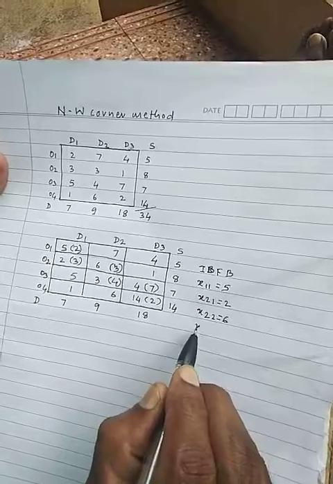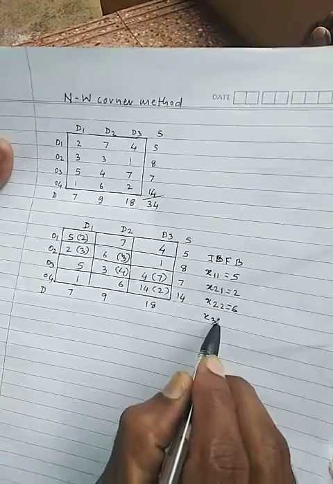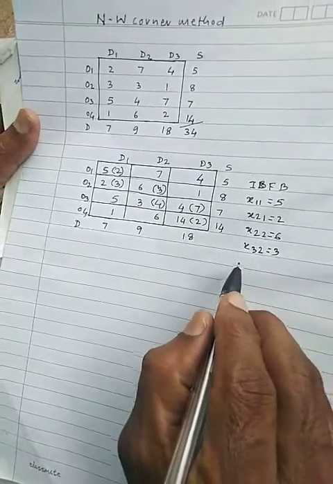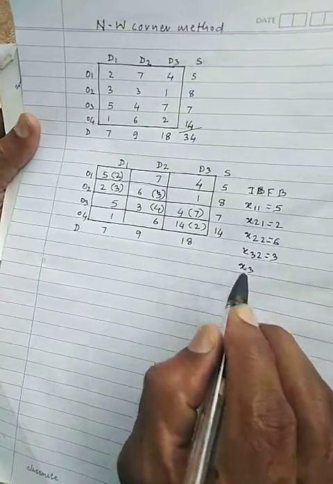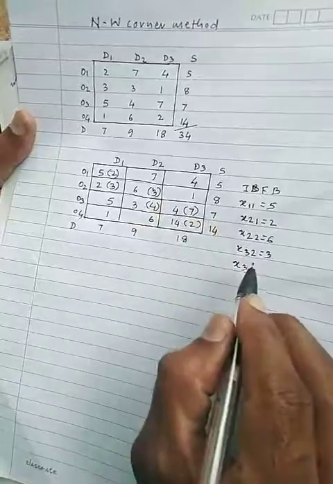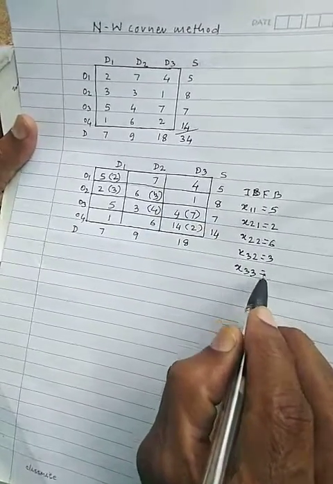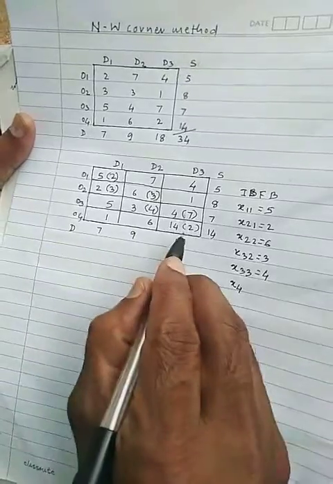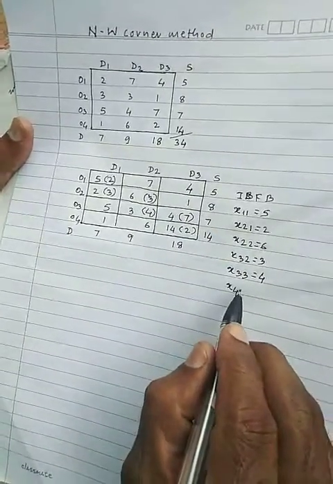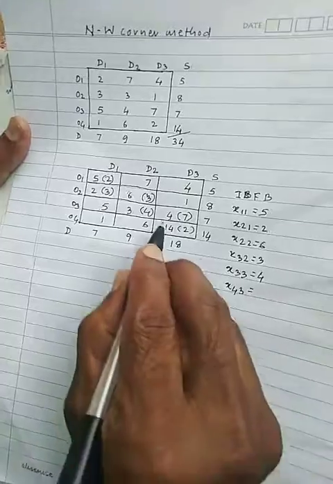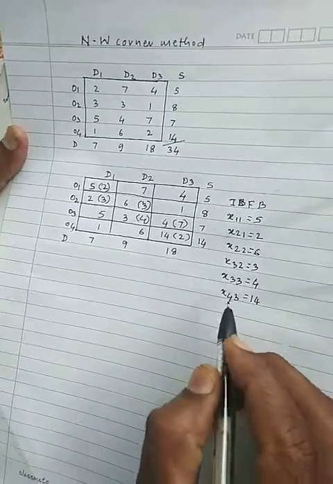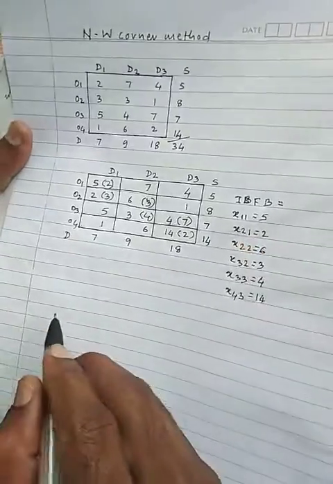Then third row second column is 3. Next, third row third column is 4, then fourth row third column is 14. These are called the initial basic feasible solution.